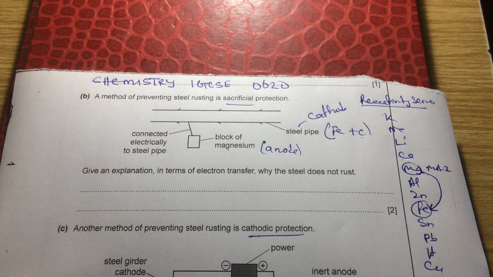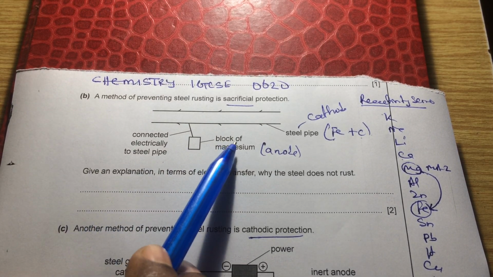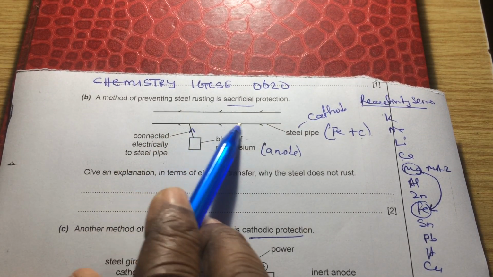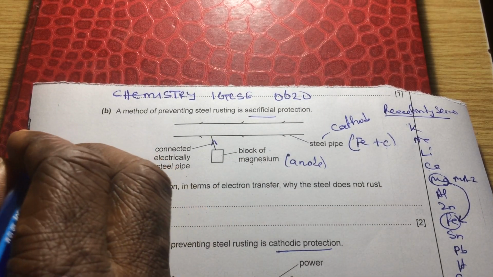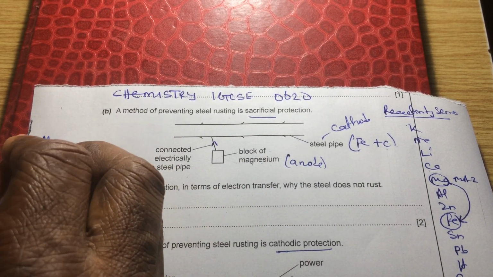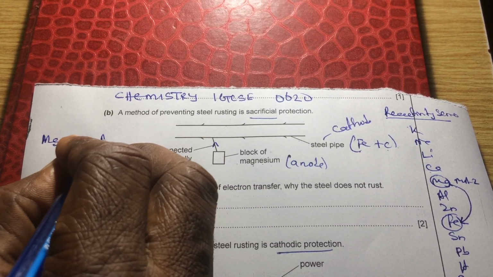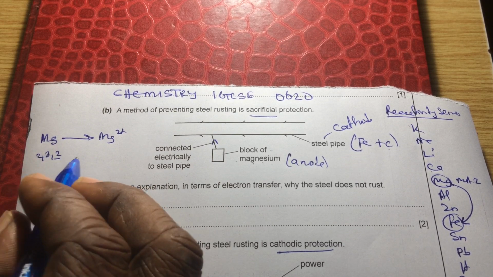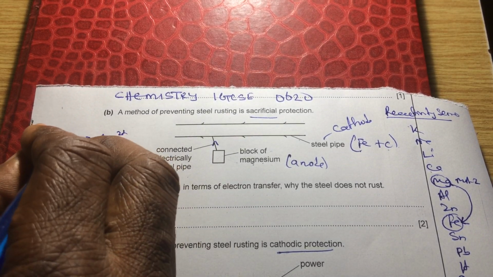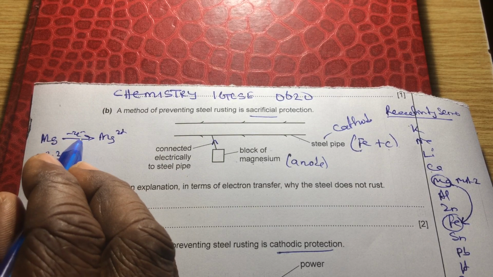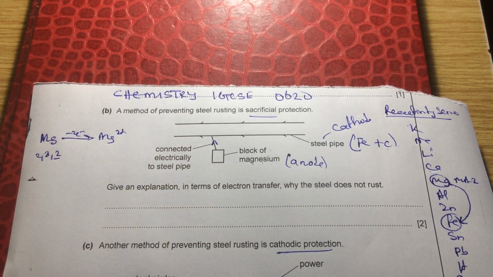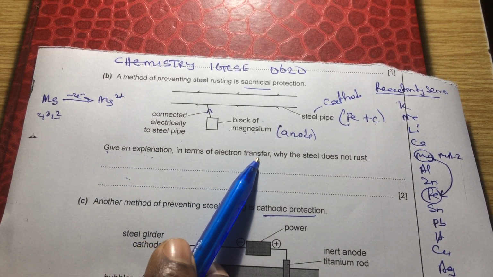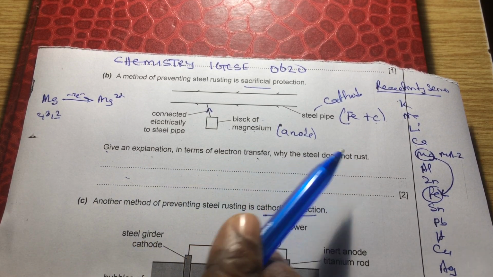So the question is that the block of magnesium is connected, right? So electrons will flow from magnesium into the steel pipe. Write an equation for that, just in case. Magnesium, losing its valence electrons, atomic number 12, loses 2 electrons and becomes a magnesium ion. Give an explanation in terms of electron transfer or electron flow why the steel does not rust.